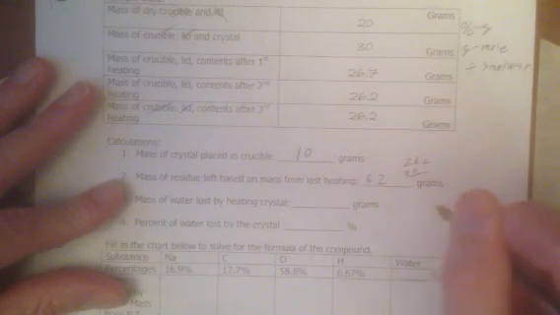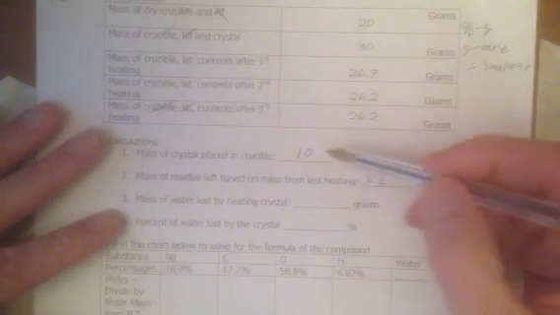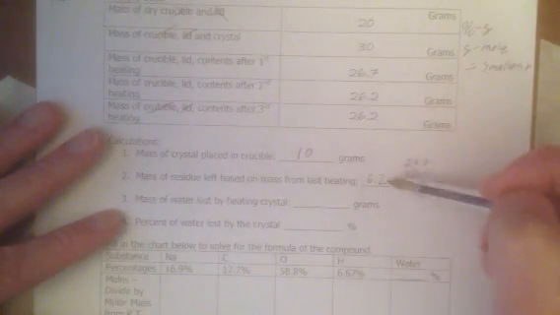The mass of the residue now. So let's play our cross-out game again. We're going to take our lid and crucible, and that's going to leave us with our contents. So if we take the 26.2 minus the 20, that is going to give us 6.2 grams of our residue. So the mass of the water lost: well, if this was our crystal and this is our residue, we must have lost 3.8 grams.